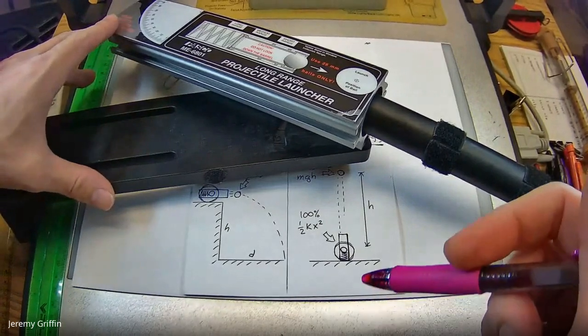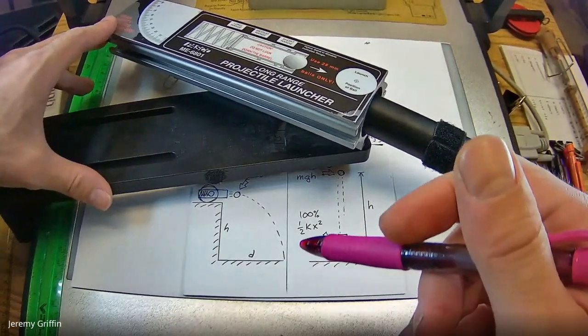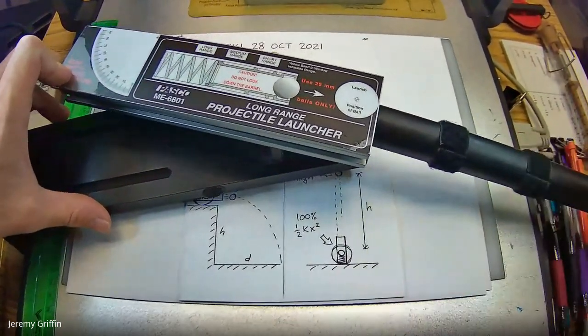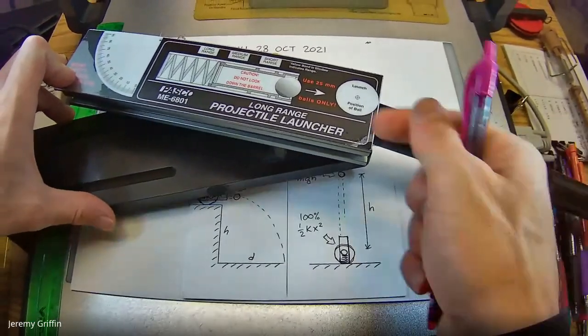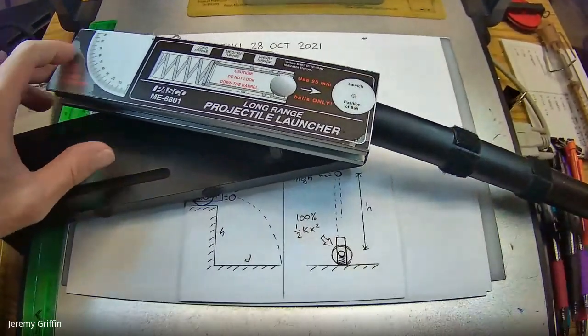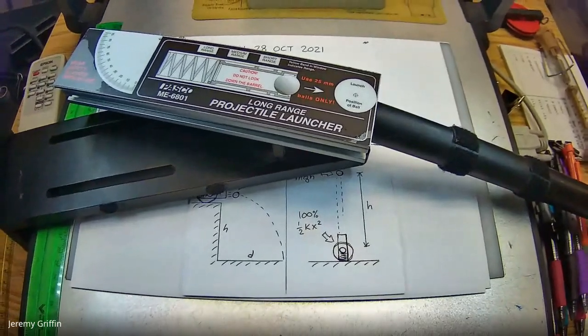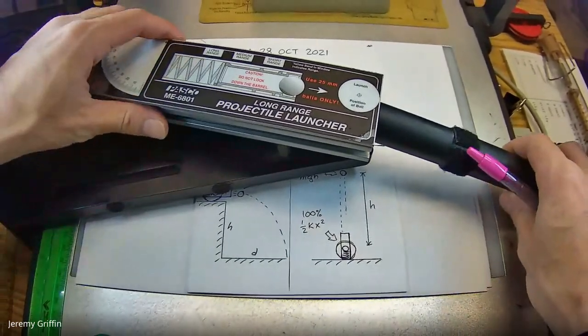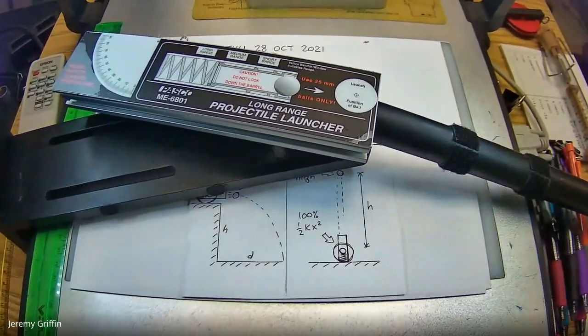You guys remember what Hooke's law is? F equals kx. So if you could figure out the compression force and how much it compresses, you could just do F equals kx and you could get it that way. But we're not going to do it that way. I'm going to have you guys use conservation of energy. So something to do with 1/2 kx squared.